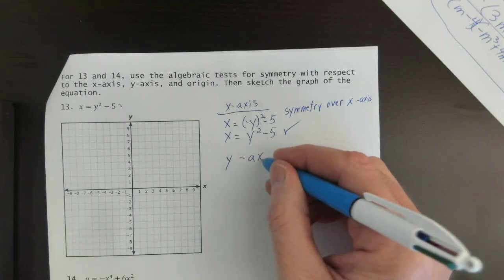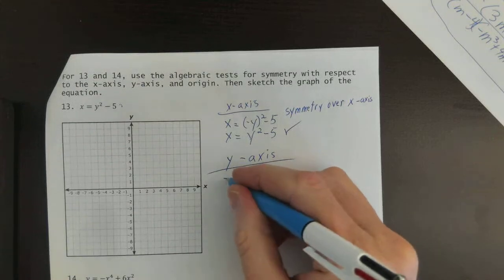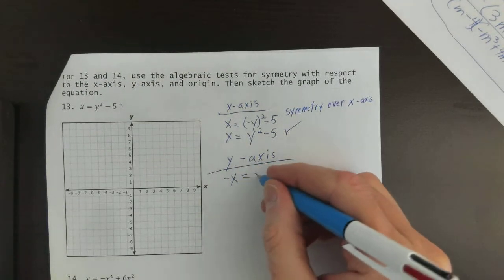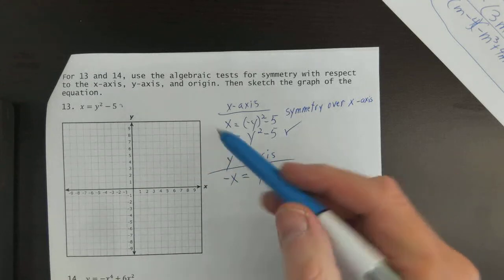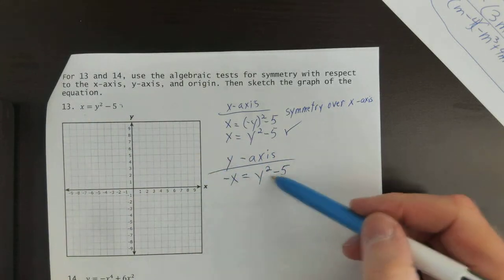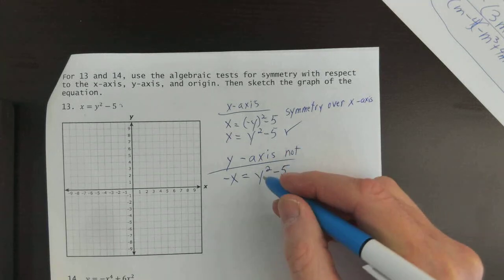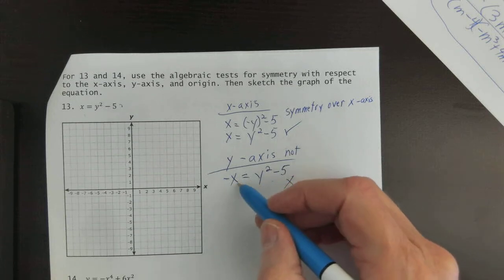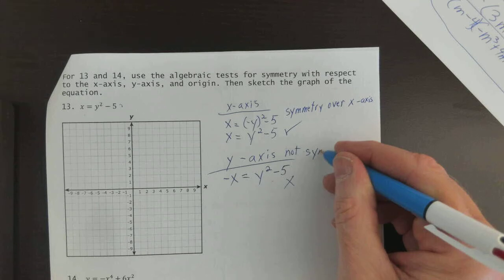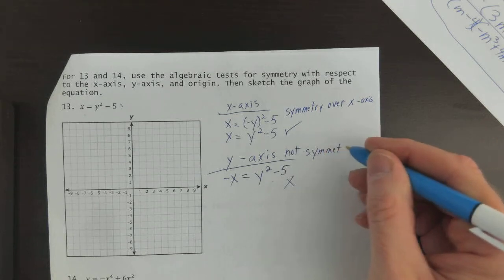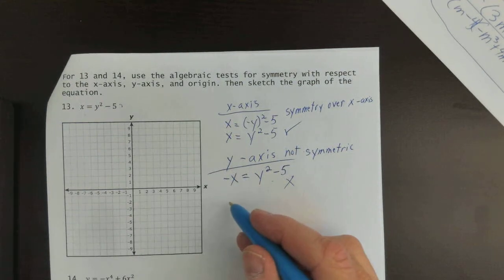For the y-axis, if you recall, we replaced the x with negative x. So negative x equals y squared minus 5. If I multiply through by -1 so that I have x, it would be -y squared plus 5. That's just not going to work, so it's not symmetric with the y-axis.